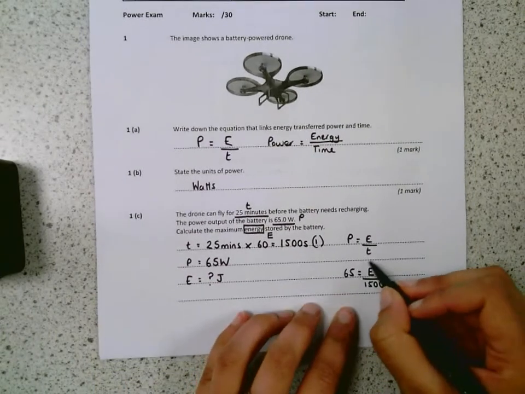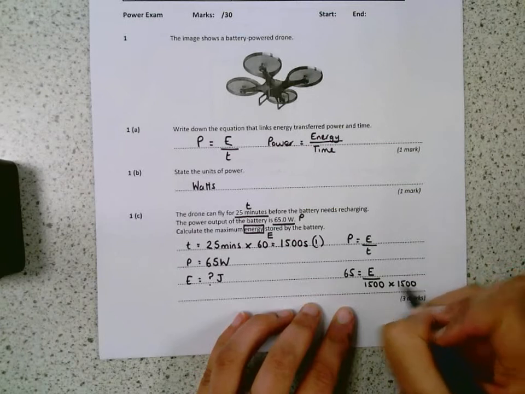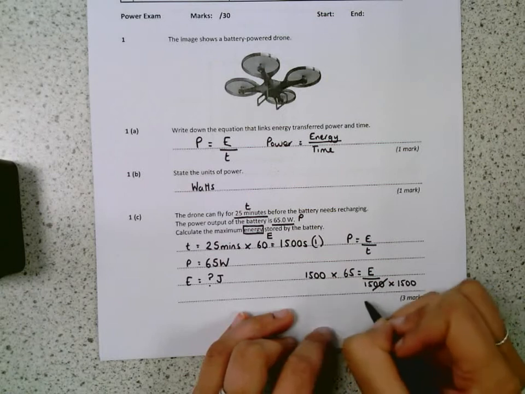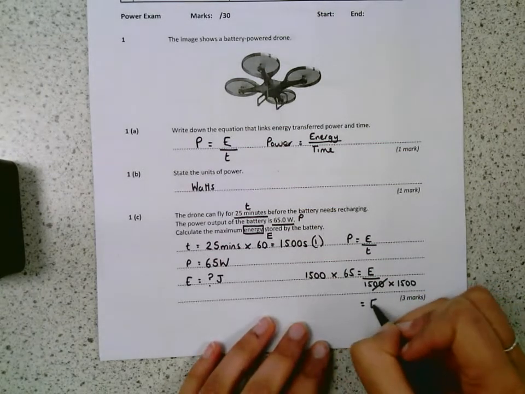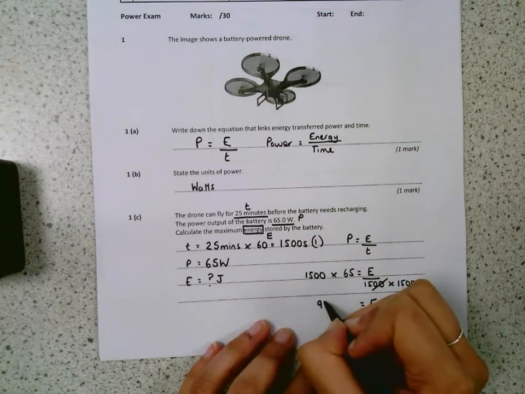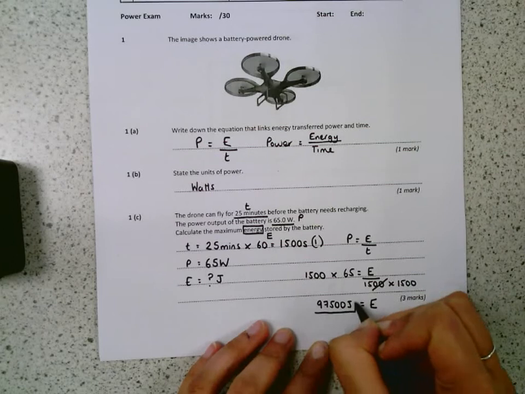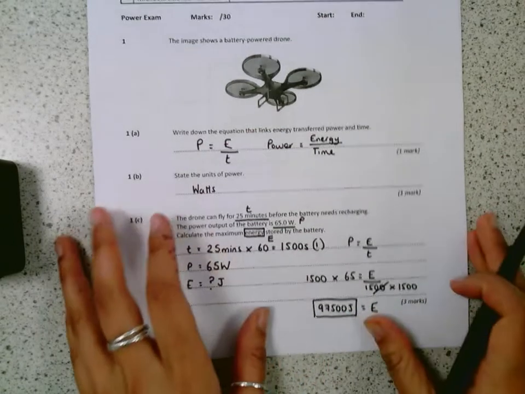In order to isolate this unknown value, we're going to multiply both sides by 1500 to cancel out that 1500 there. And that should give us an energy of 97,500 joules. Drawing a nice box around it to show the examiner that that's our answer.